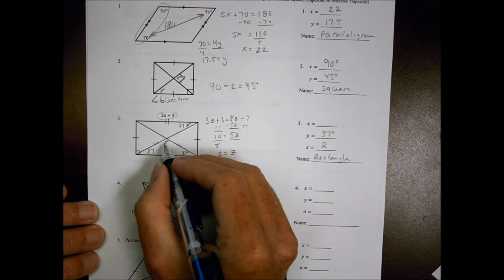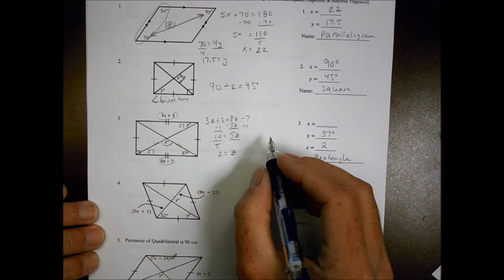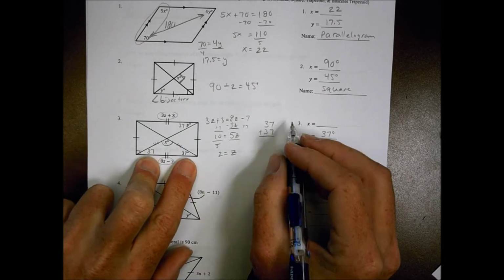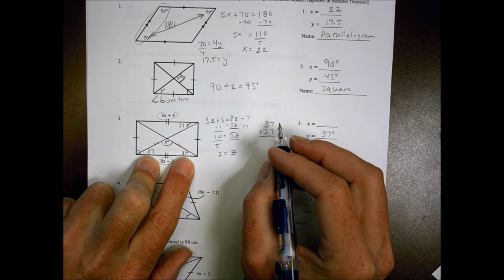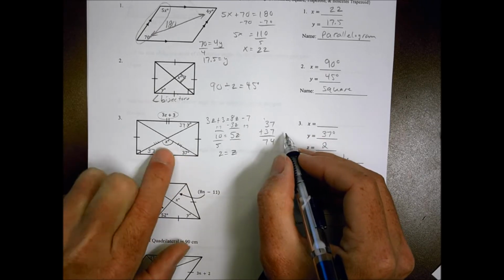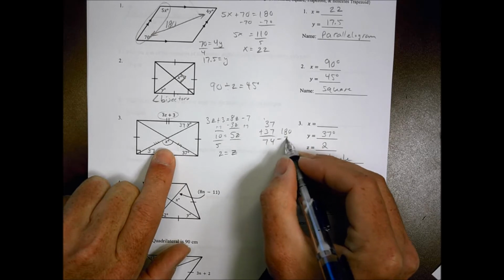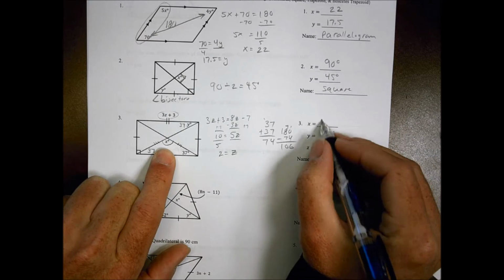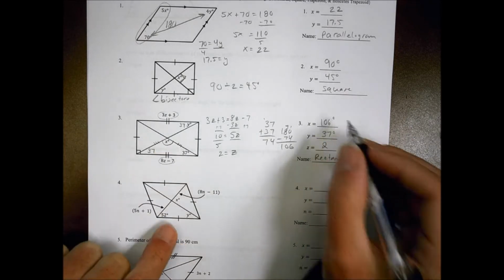And if that's 37 degrees, I could find out what that's going to be by recognizing that 37 plus 37, the sum of the base of the isosceles triangle, is going to be 74. So what's left for x is going to be 180 minus 74. So we end up with 106 degrees for the value of x.